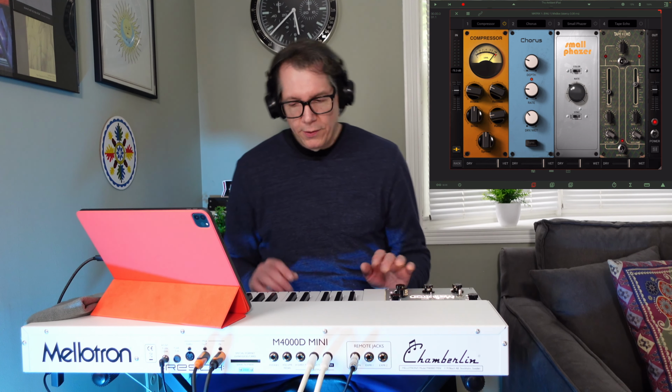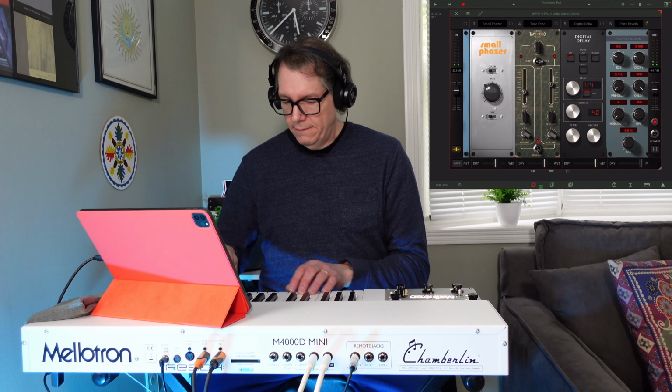So let's try this again. I'll just kind of go up a bit here and down. All right. We are on the Mellotron M300 Clarinet. Okay, let's hear what that sounds like. This is just with a little bit of compression and some plate reverb. Okay, we can work with that.